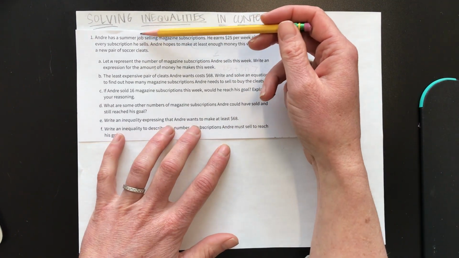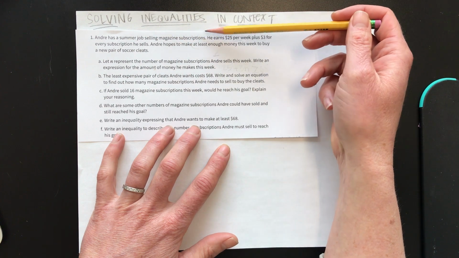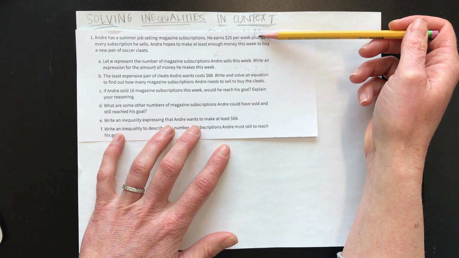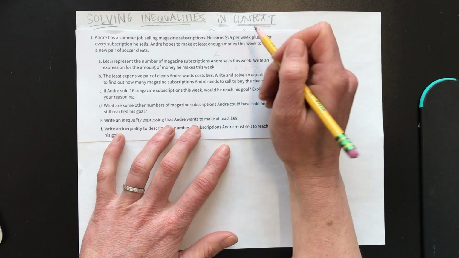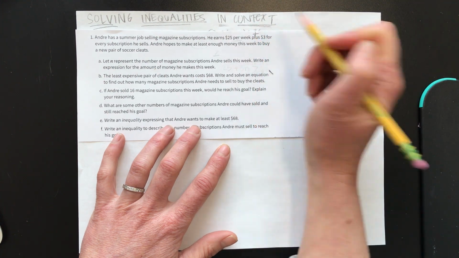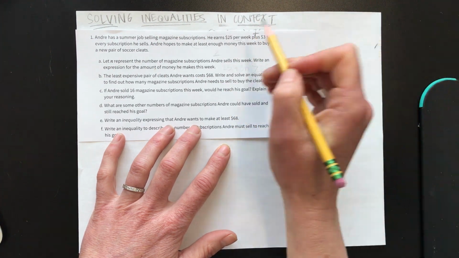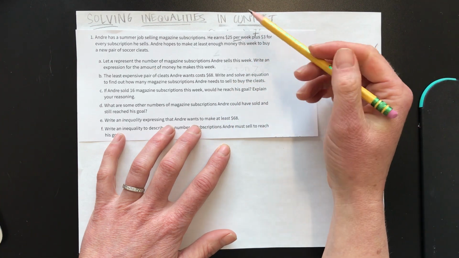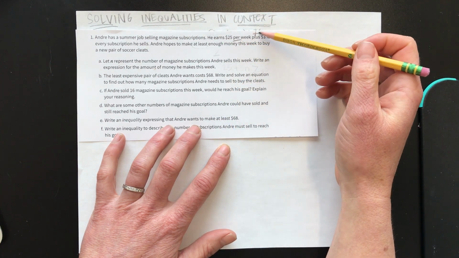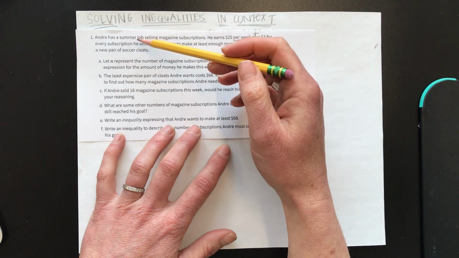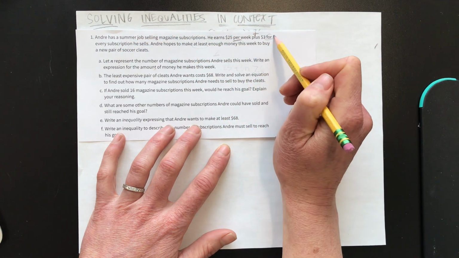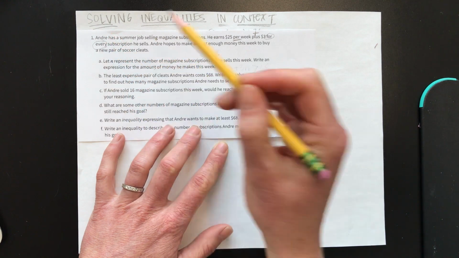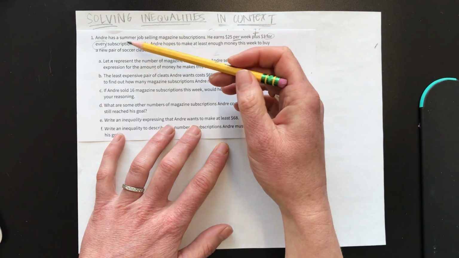So we've got Andre, who has a summer job selling magazine subscriptions. He earns $25 per week plus, oh, that plus makes me think I should write in a plus symbol above it. Per, I'm going to think this may be important, so I'm going to underline that for a second. So he earns $25 per week plus $3 for every subscription. Ooh, for every is going to give me an indication that's probably like a unit rate that he sells.